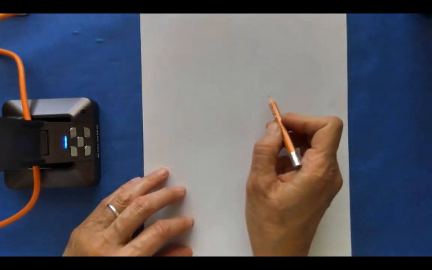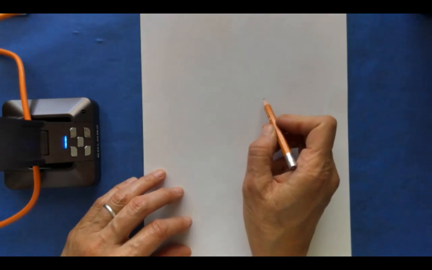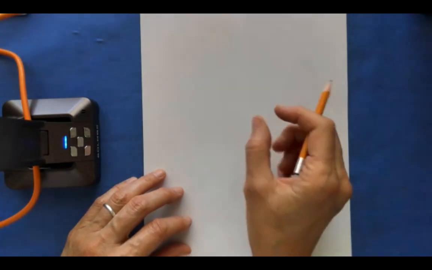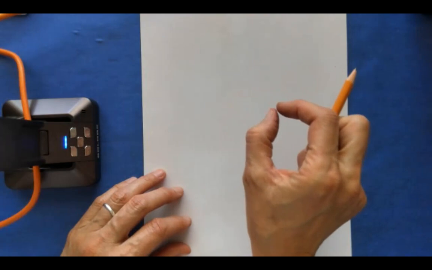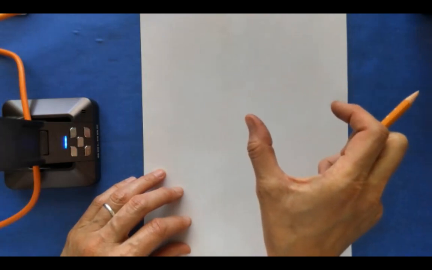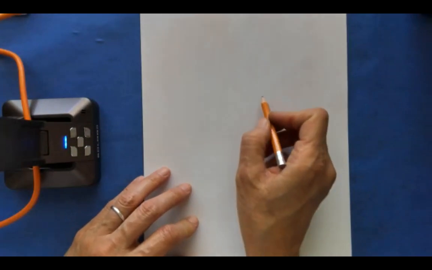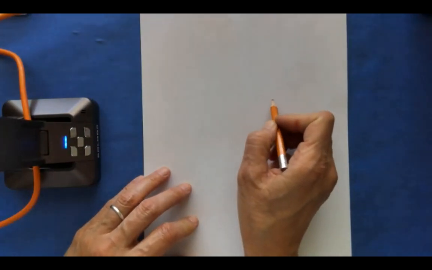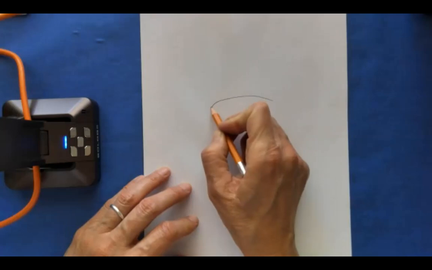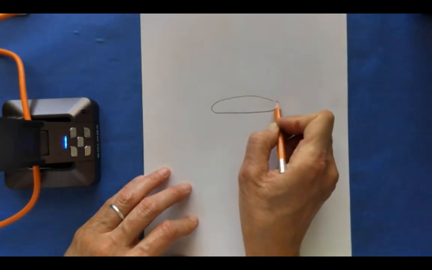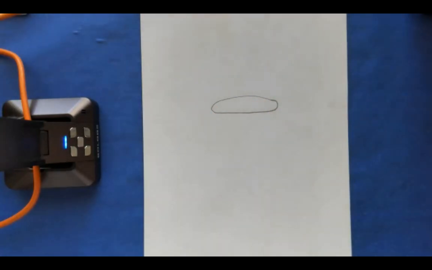We are going to first go to the middle of our paper and we're going to make a squished circle. Now we don't want to make it itsy bitsy tiny little. We want to make it a little bit bigger, okay? At least as wide as your hand. So I'm going to make a squished circle like that. Not too little. I want there to be room for a few flowers.